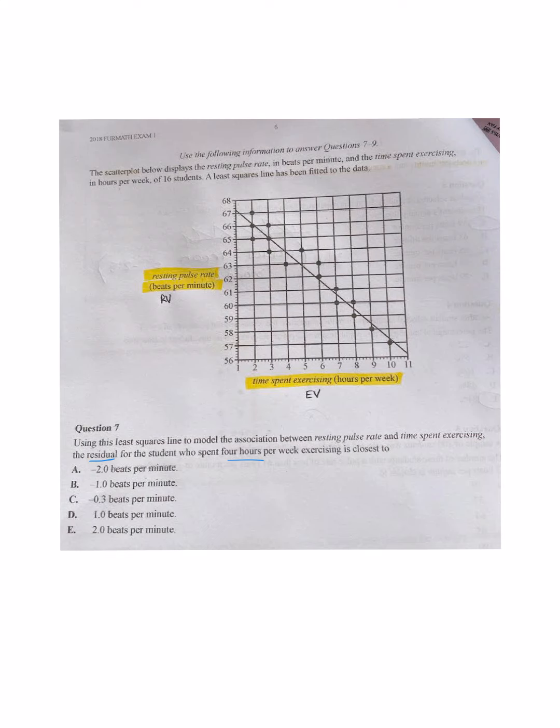So we're after the residual, and remember that the residual is y actual minus y predicted. So y predicted we get from the least squares regression line, so from the scatter plot, and it has to fit on this least squares regression line, whereas y actual is the actual data point. And we're after students who spent 4 hours per week exercising.